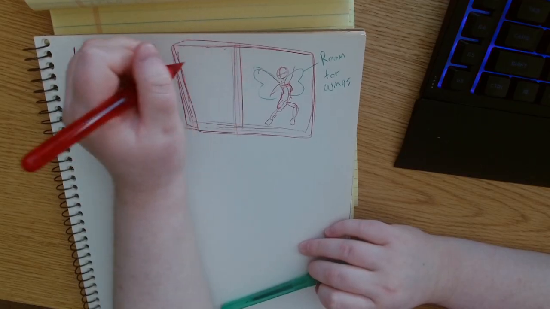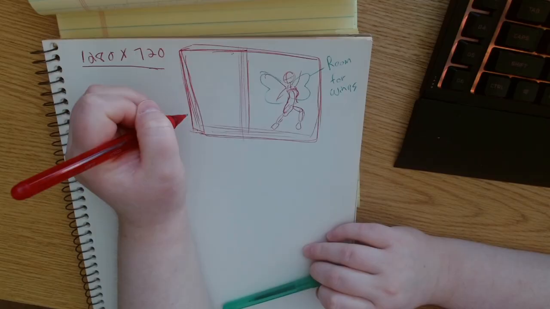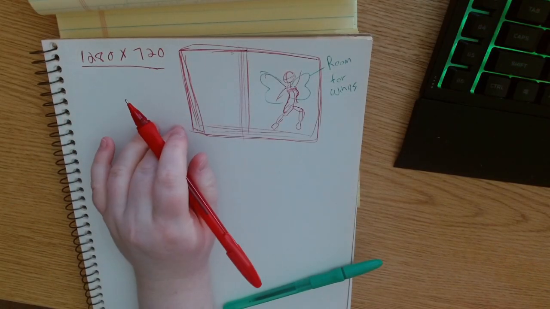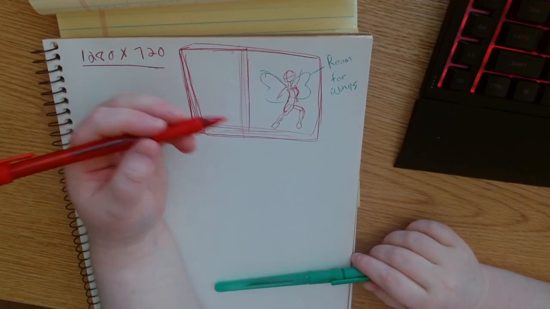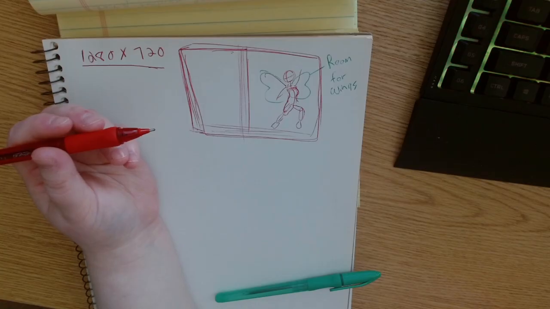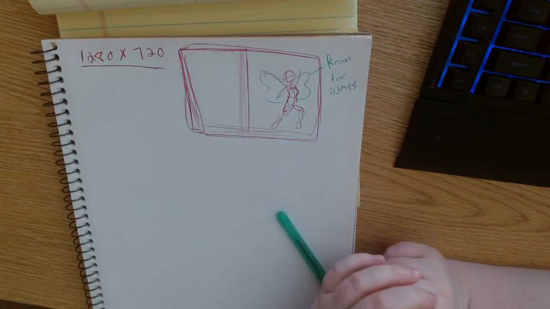But we also need to have room for our options on this side. So this side is going to have the UI. And I also want you to keep into account that I want to be able to get back to the main menu for this game, because I don't want you to have to refresh the page if you want to make a different fairy. So we need to keep in mind stuff for that.